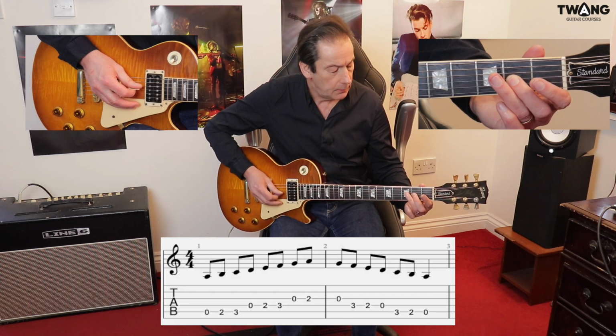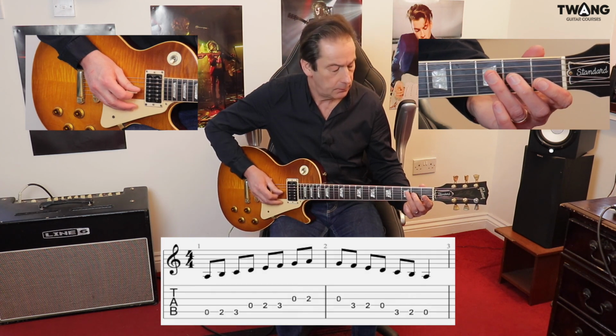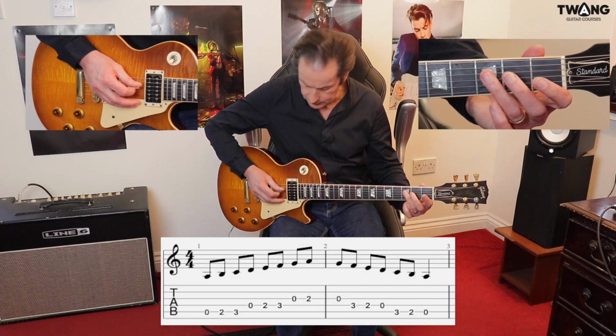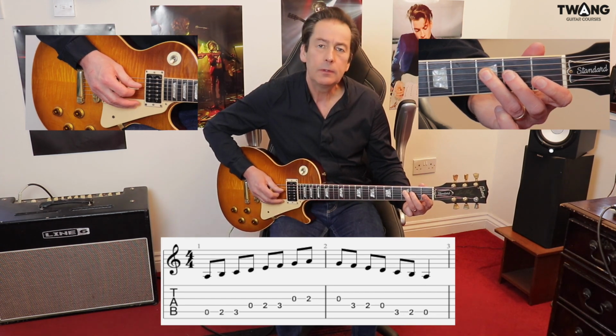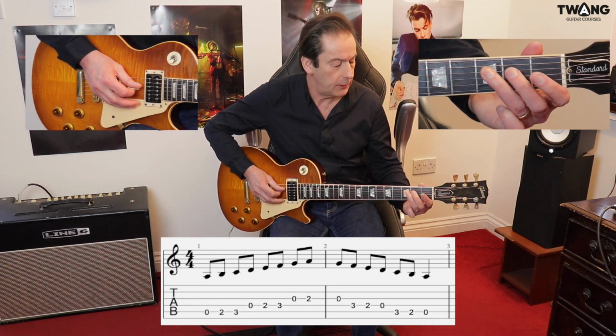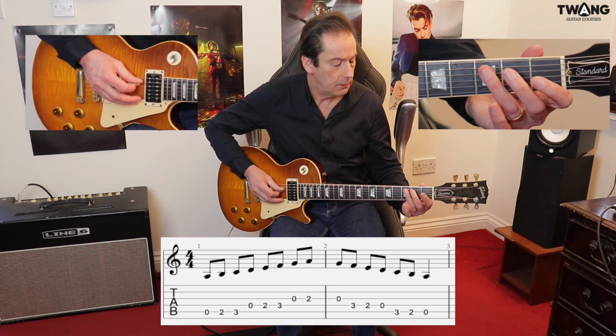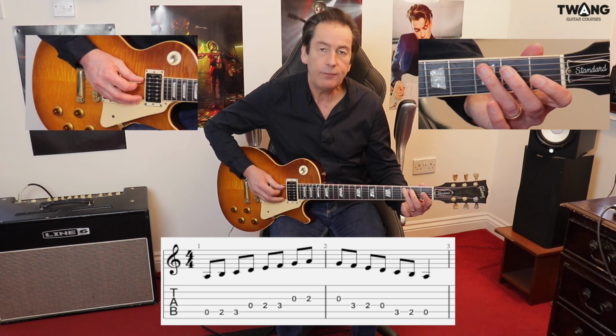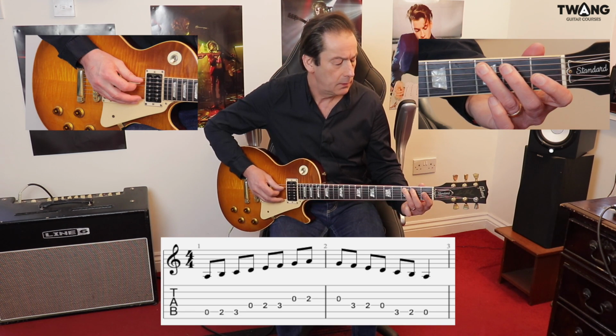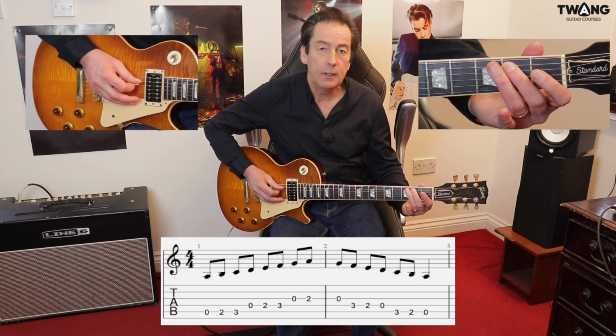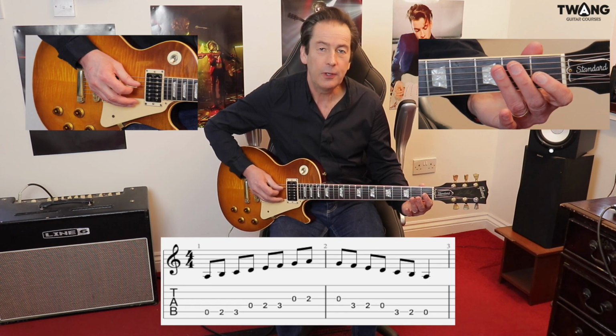Back down, A, to open third string G, third fret, fourth string F, second fret, fourth string E, open fourth string D, third fret fifth string C, second fret fifth string B. Once again, if you've done it right, you should finish where you started on the open A. And that's the A minor natural scale.